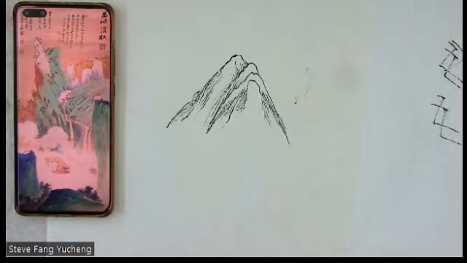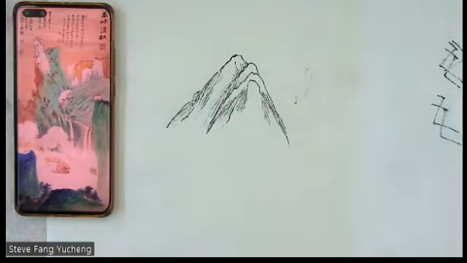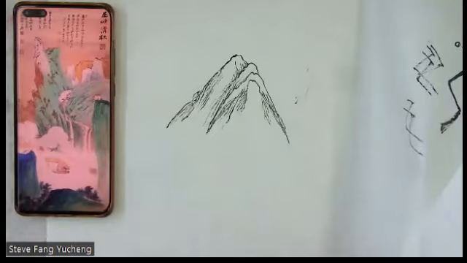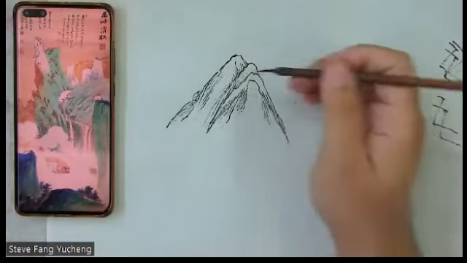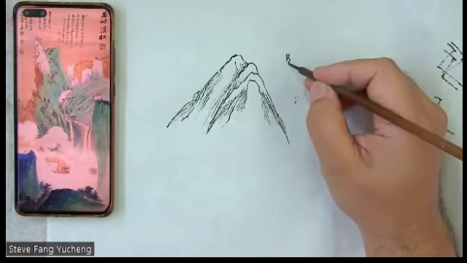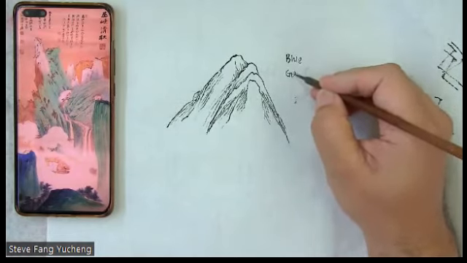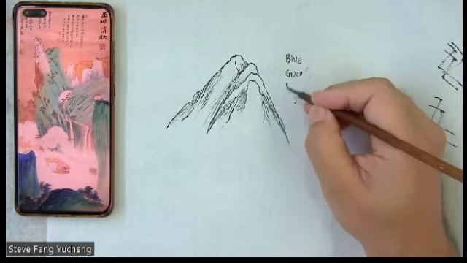How do we color? The most simple one, we need to understand what these things are representing in the Qing style. In the Qing, we say, translated into English, it is blue, green, and brown.